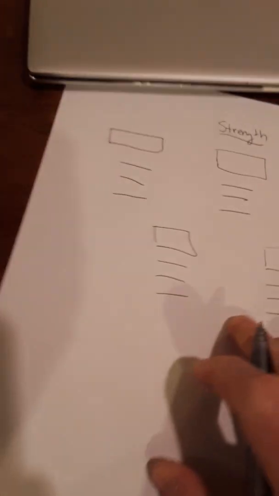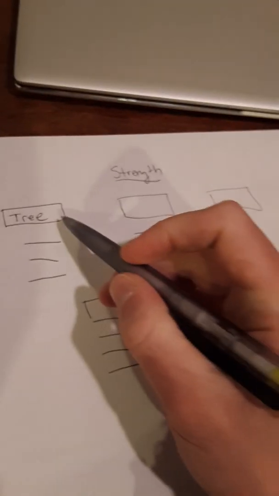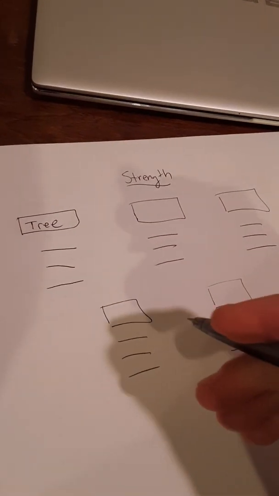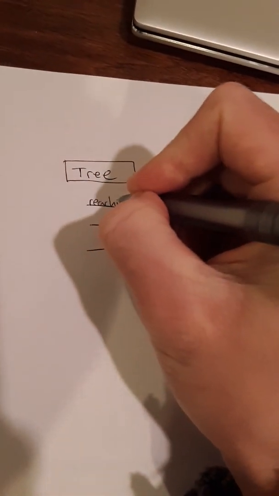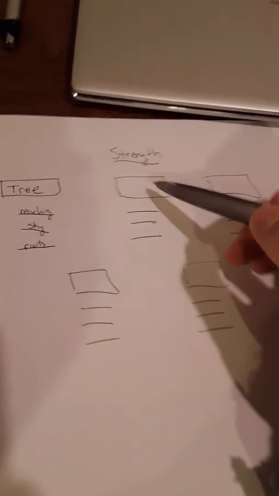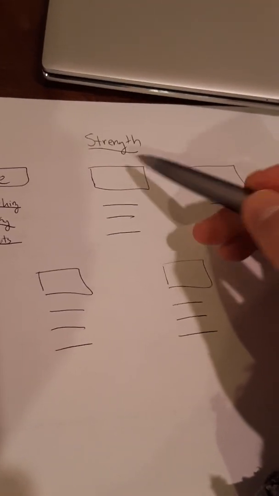Okay, so in the box, the example I gave you is I would write tree, because trees are something that I associate with strength. And then on these lines, what I add is words that describe a tree or are just related to a tree. So for instance, reaching, sky, roots. You could also give a few more if you want. Then in the next box, you do another item or thing that is related to strength.